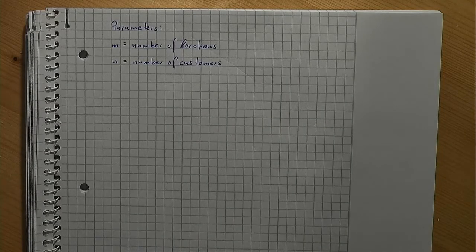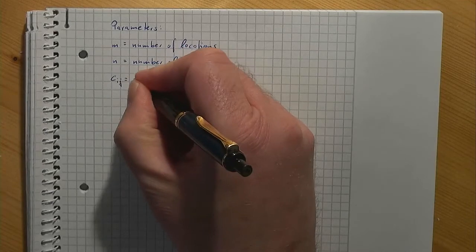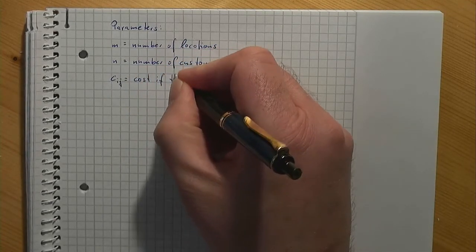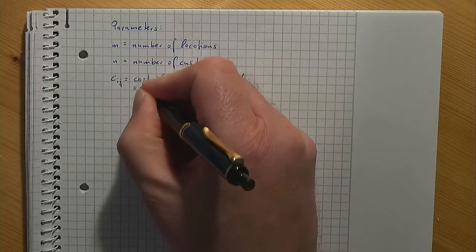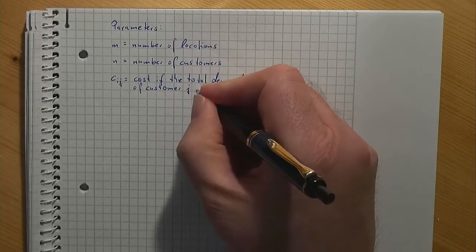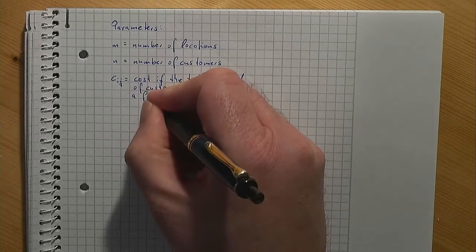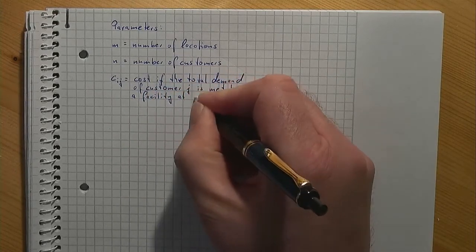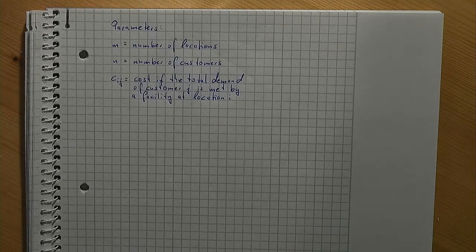Each customer has a certain demand, and Cij is the cost that is incurred if the total demand of customer j is met by a facility at location i. If a facility is opened at location i, there is a fixed cost of Fi for doing so.